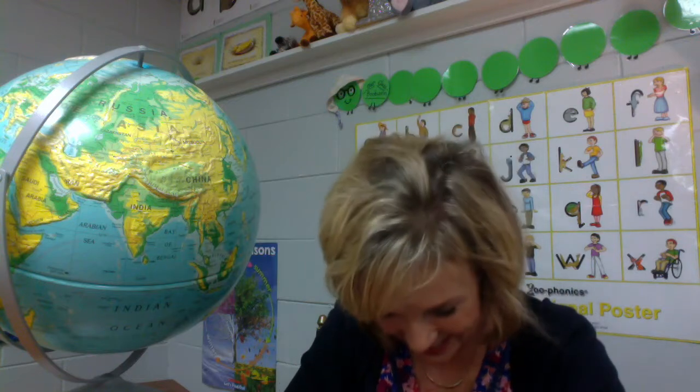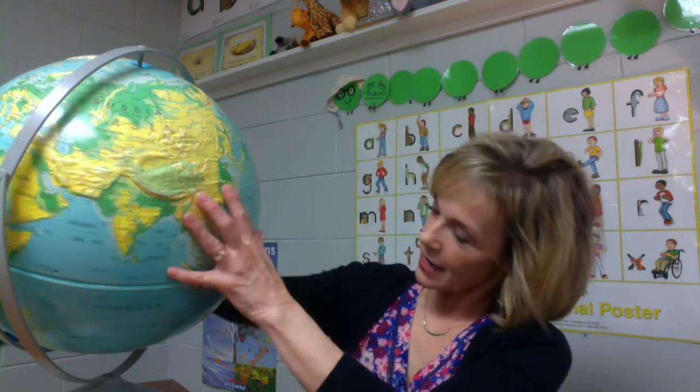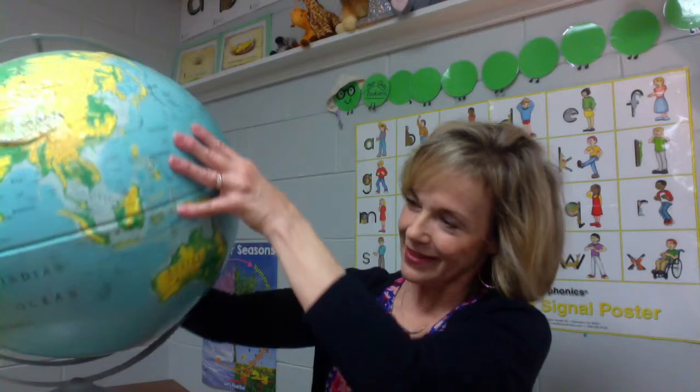Asia, 6. We have 6, and there are 7. So we need how many more? 1 more. And the last one is the littlest continent, and it's called Australia. There's Australia right there. It's our little continent.